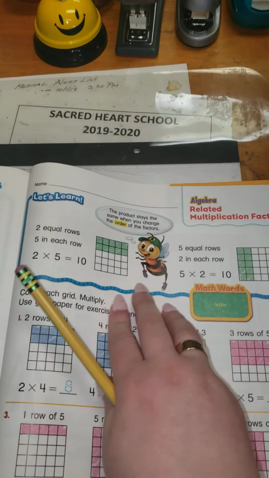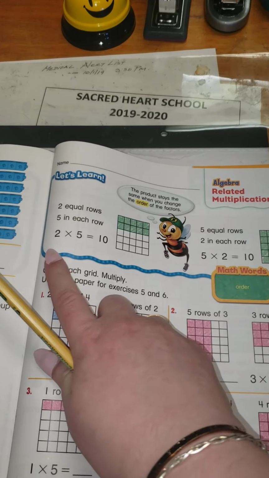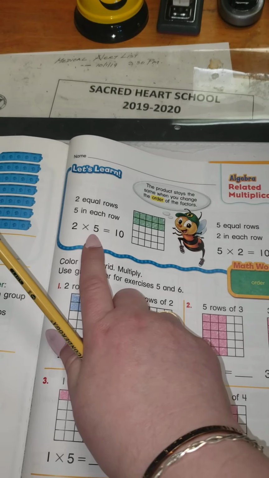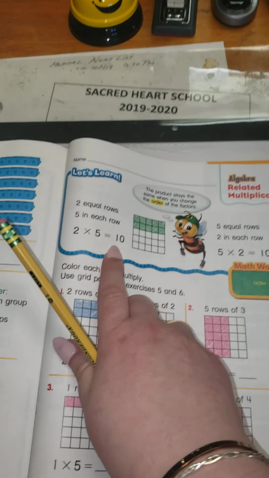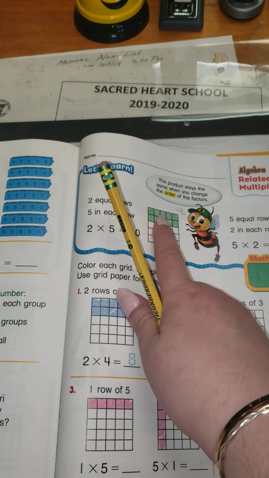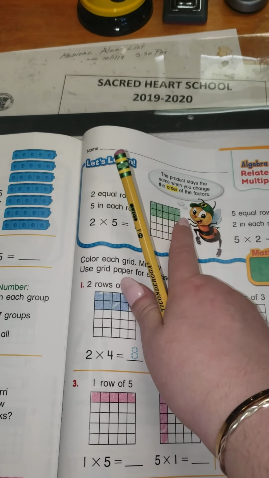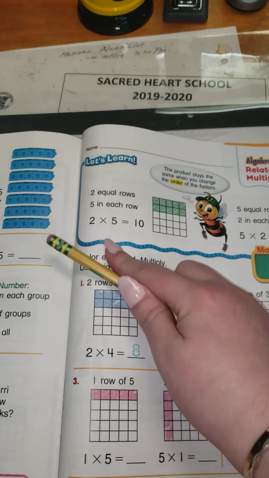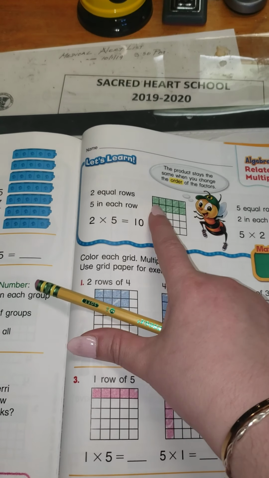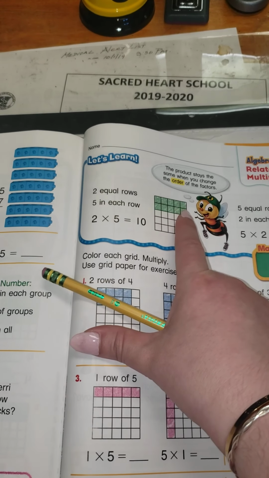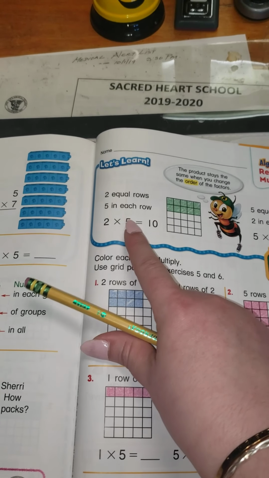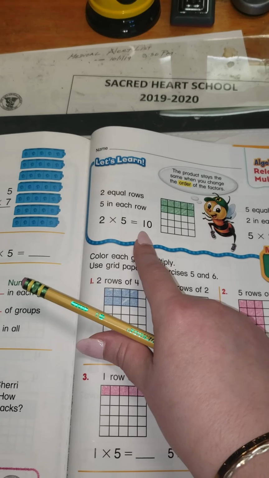So if we look at our friend the bumblebee up here, you would notice that in our first equation, the 2, which is a factor, times 5, which is a factor, equals 10, which is our product, or our answer. What this means is the first number is telling us how many rows, right? So there are 2 rows. The second factor is telling us how many are in each row. They're telling us 5, so make sure they're right. 1, 2, 3, 4, 5. They put 5 in each of these rows. If I count them all together, I'm going to get 10.